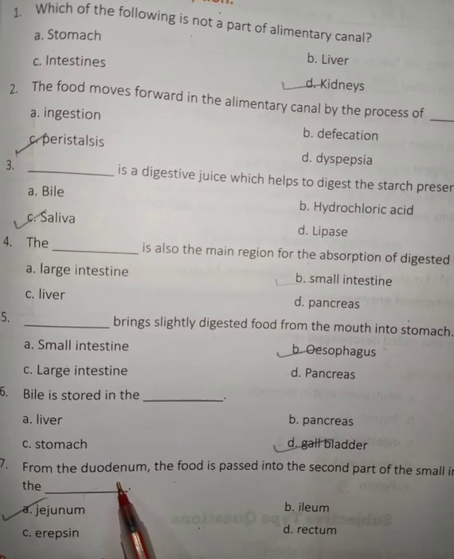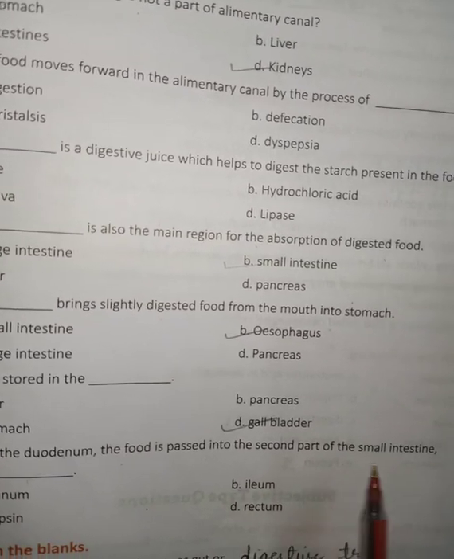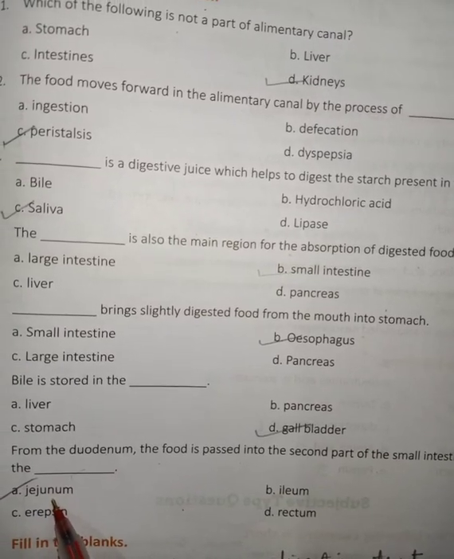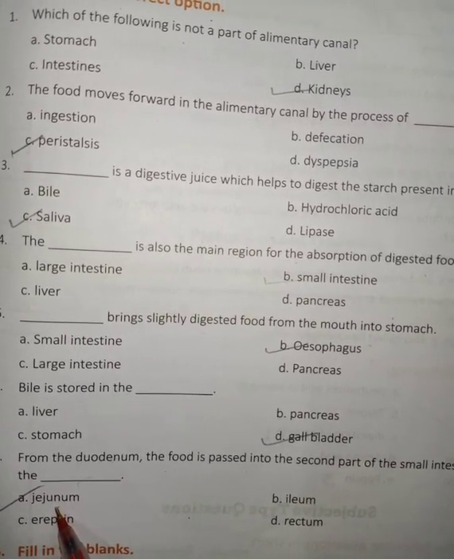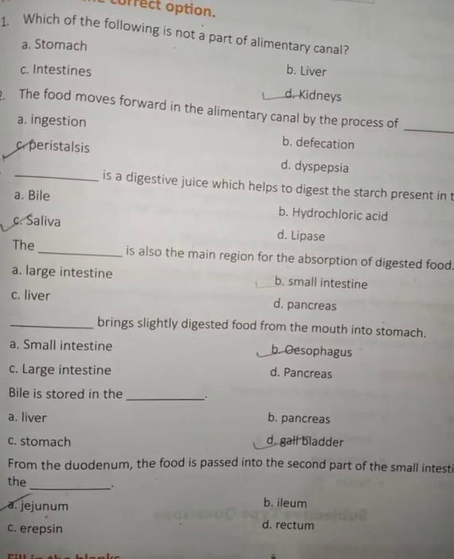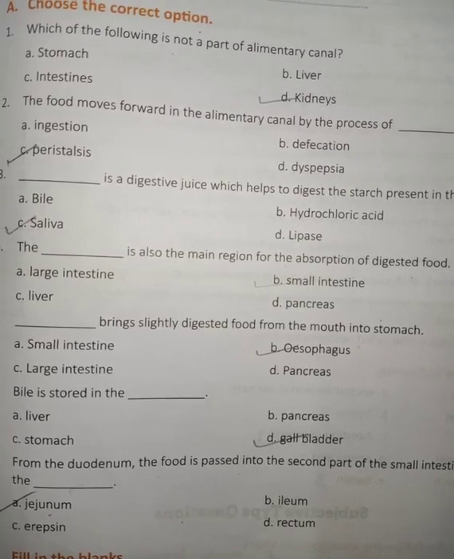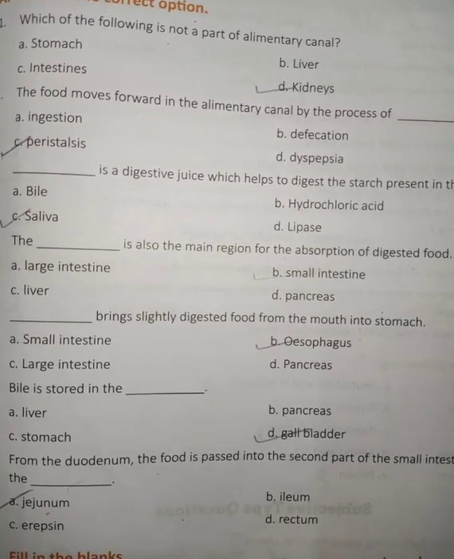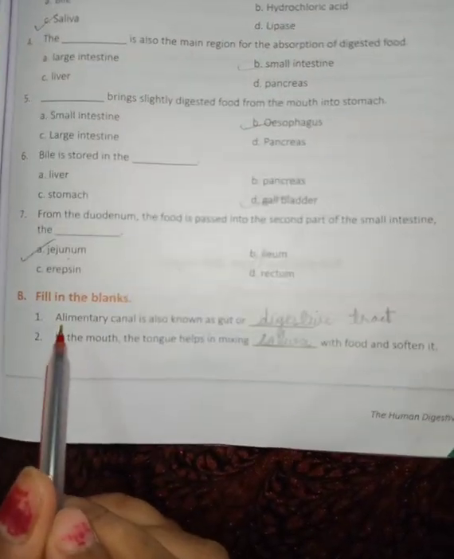Number 7. From the duodenum, the food is passed into the second part of small intestine. The answer is duodenum. Okay, so just pause that video and put a tick on all the answers in your book. Okay, now the B1 is fill in the blanks.